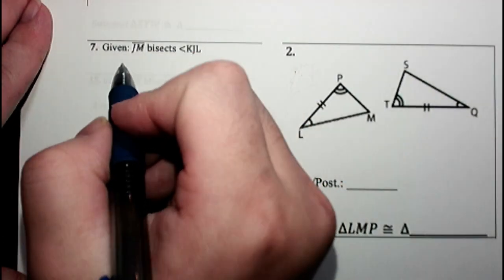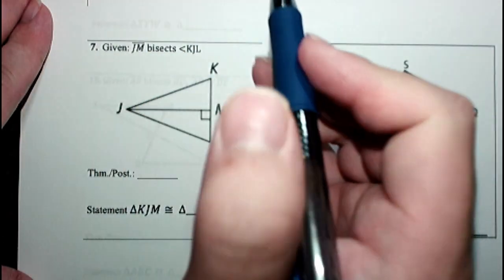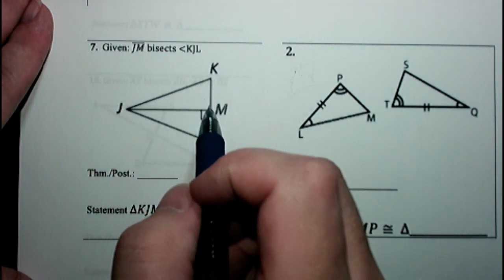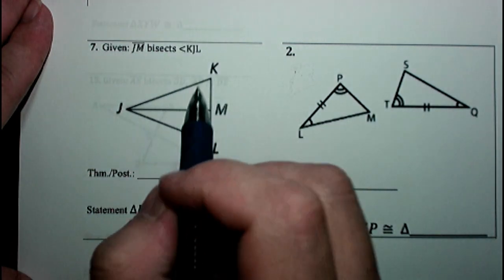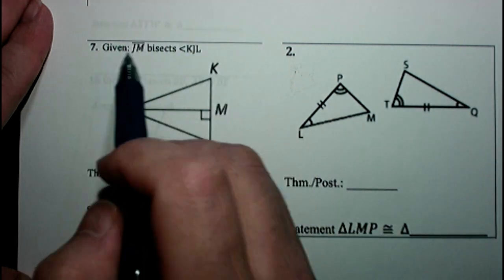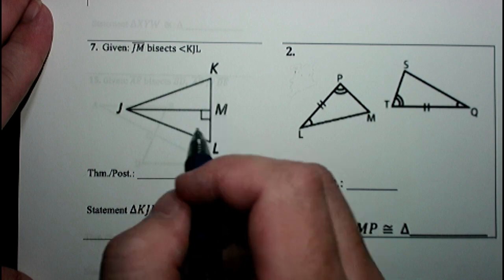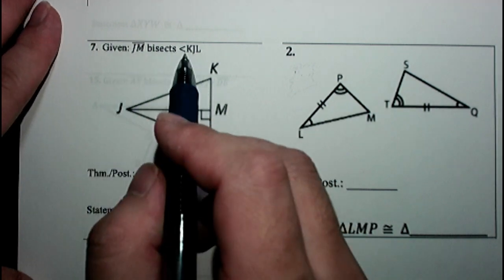Number 7. Now you're going to be given something like this, and you're going to use your picture to mark anything else. So you're going to use the given to mark your picture, and then you're going to note anything else that is part of the picture that's not stated here, if that makes sense.